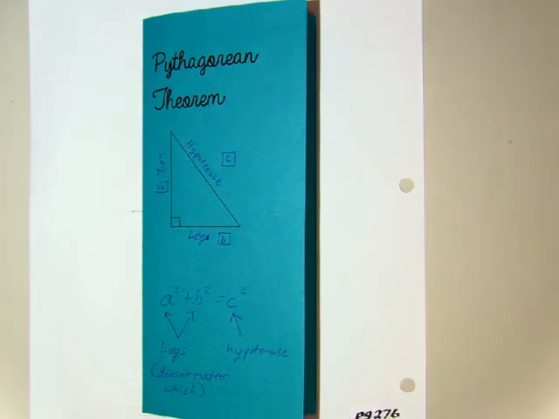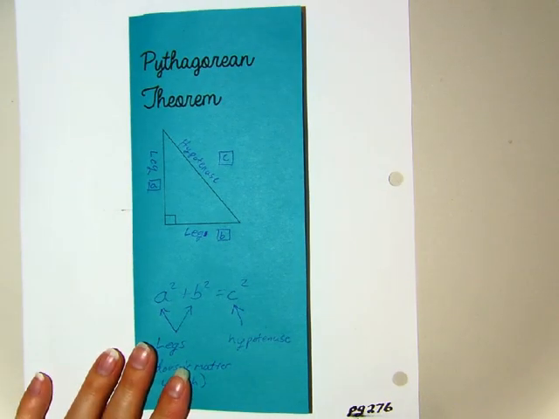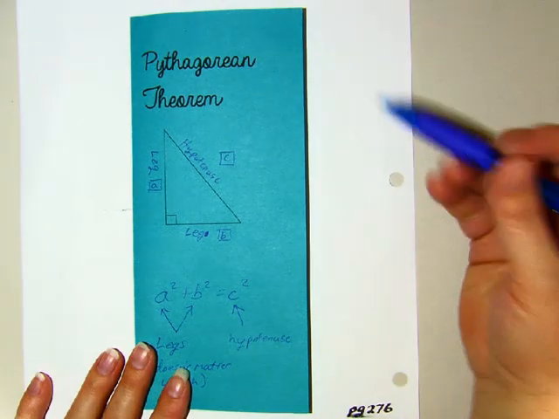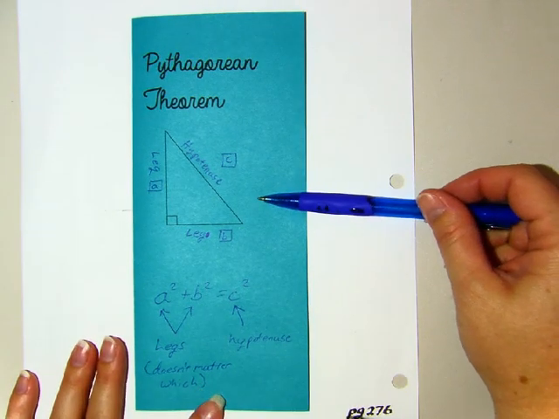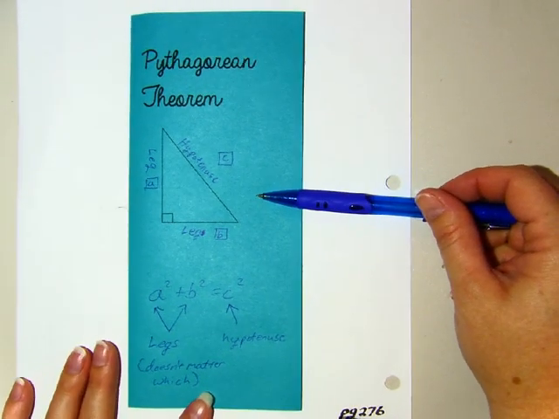Welcome back. So today we're going to be looking at page 276 in your notebook, and you should have a foldable that looks like this, says Pythagorean Theorem. So a couple things that we're going to do here, I already have them drawn out for you.